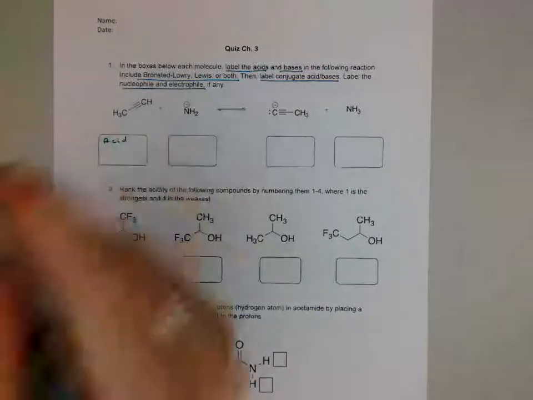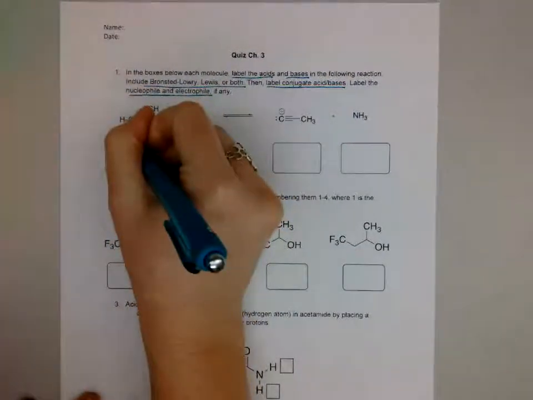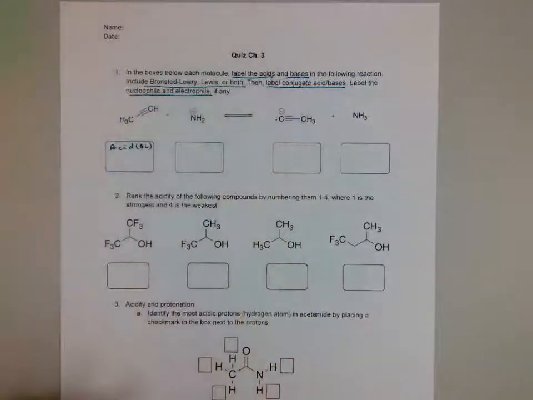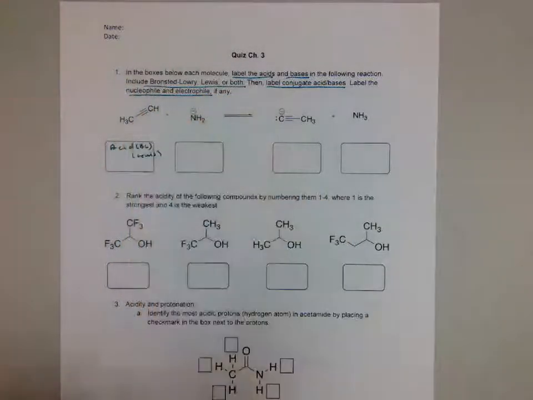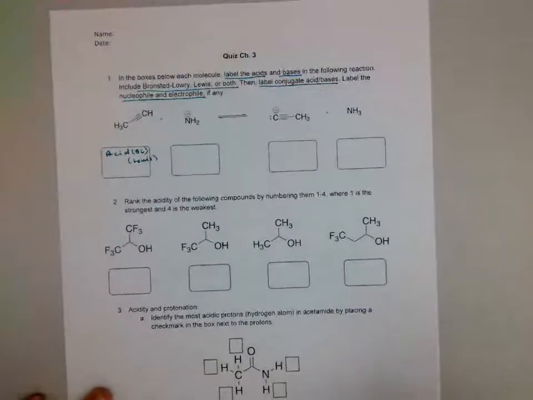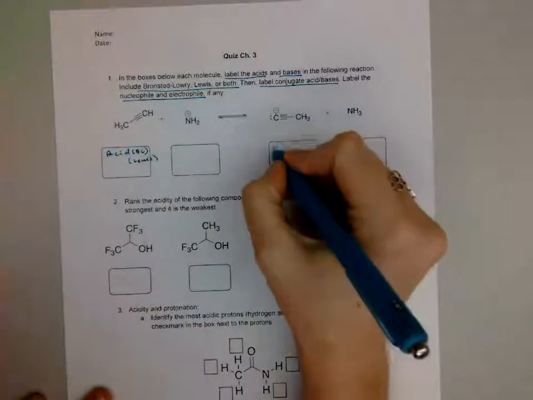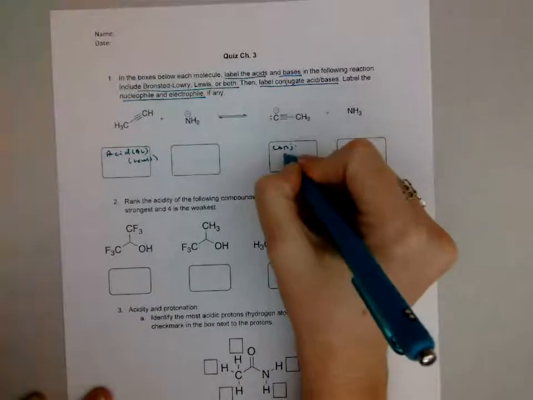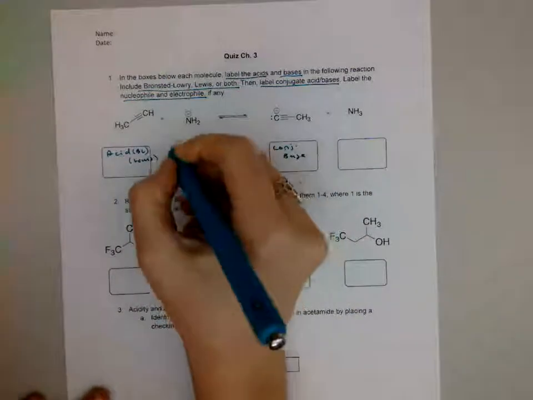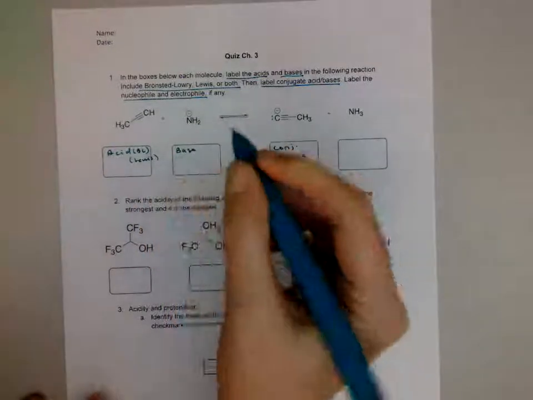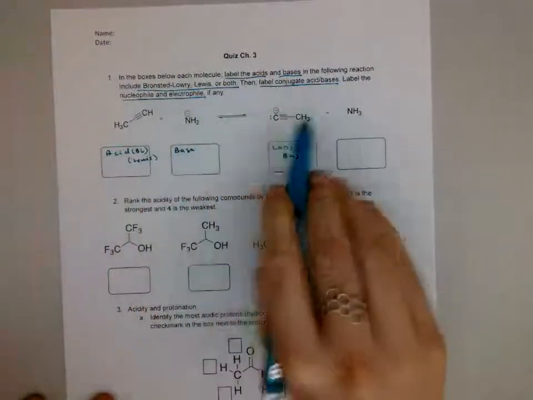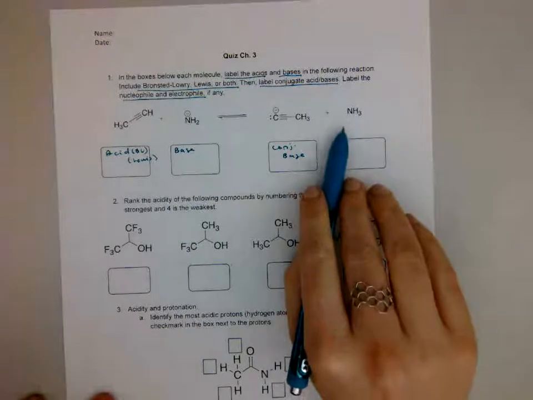And because it's proton-based, it's a Bronsted-Lowry acid, but it's also a Lewis acid because as it loses the proton, it accepts the electron that's left behind. So it's both. And then if this is the acid, this is going to be its conjugate base. If this is the acid, then the other thing must be the base. And it does accept a proton. It goes from NH2 to NH3, so it's gained a proton.